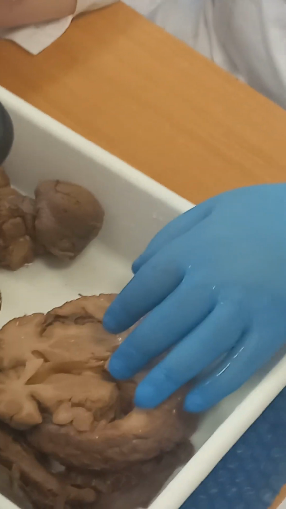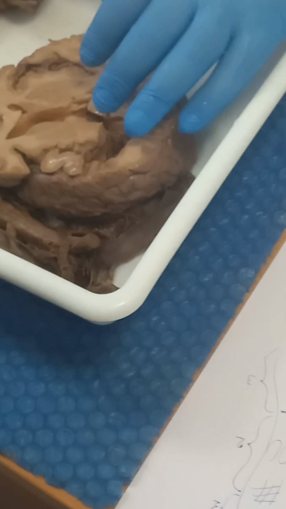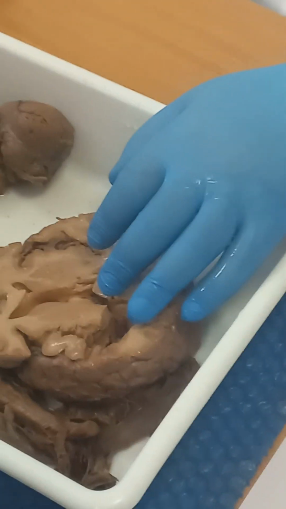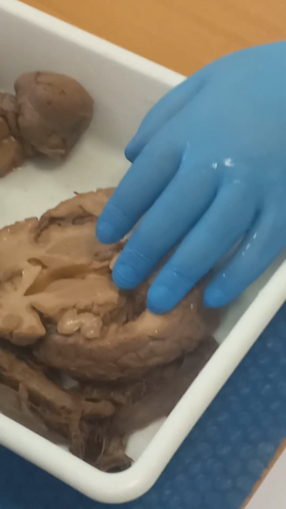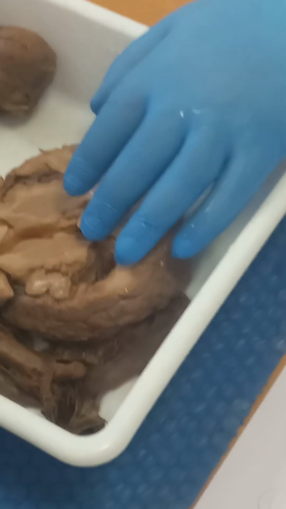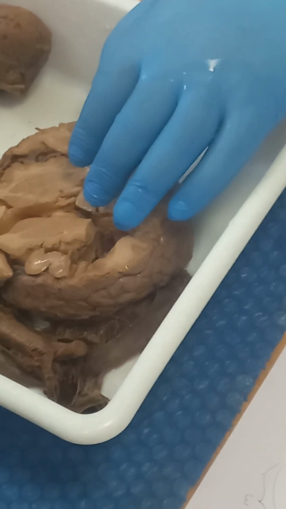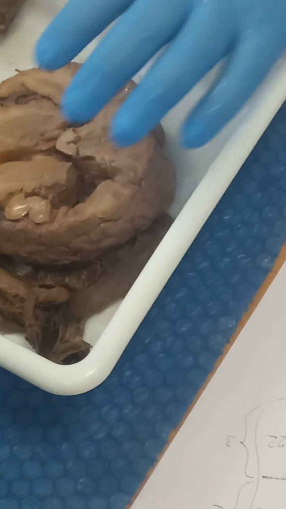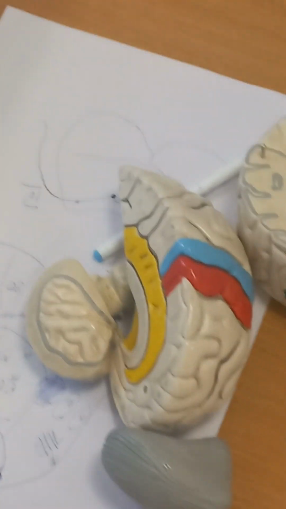Your questions? Do we need to know arteries? Arteries, not now. After 2 classes, we will speak about arteries. Next class, are you going to ask on the preparation? Yes, preparations, model, and diagram.